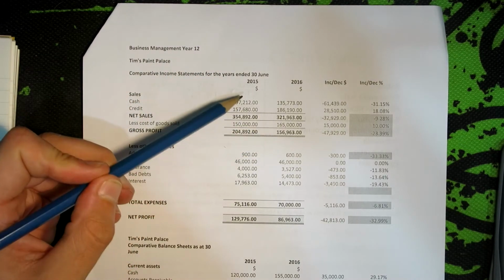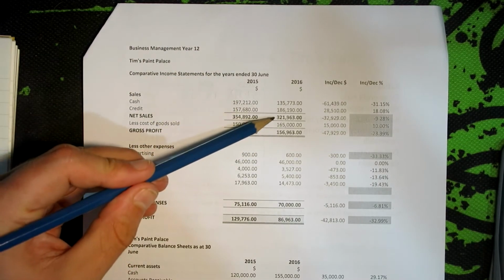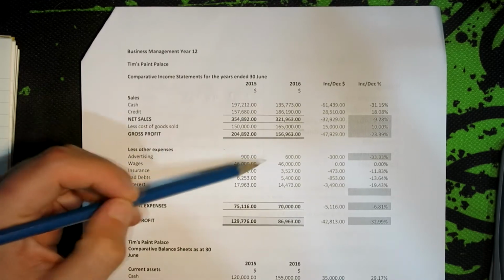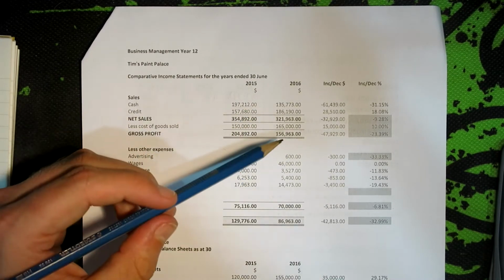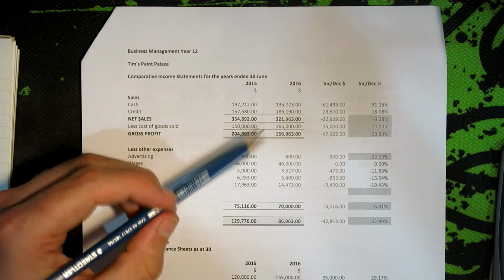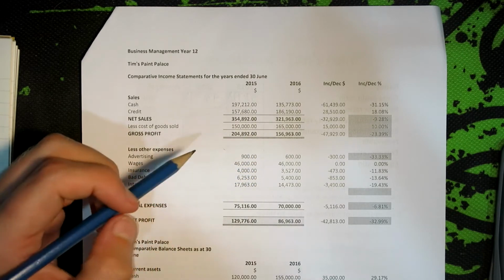This can all be ascertained from looking at the income statement and helping piece together why the trend is the way that it is.